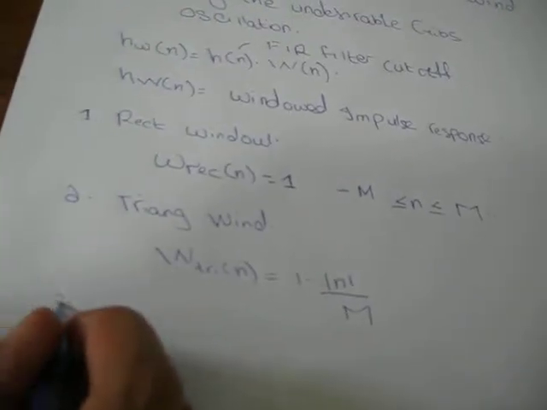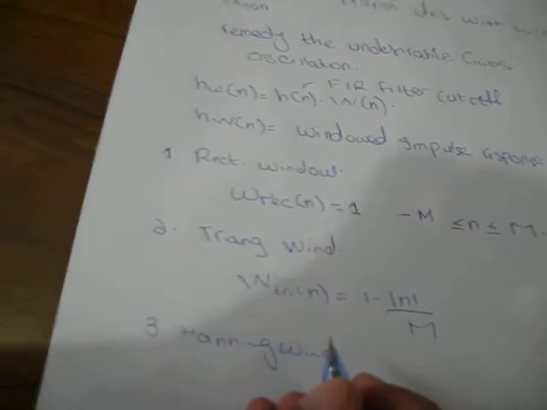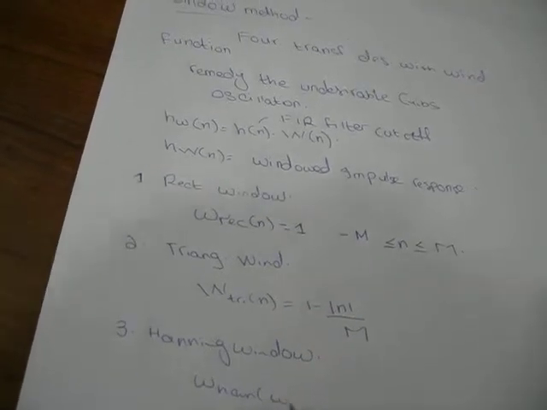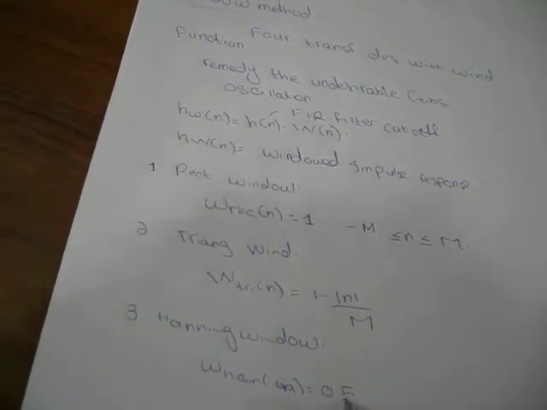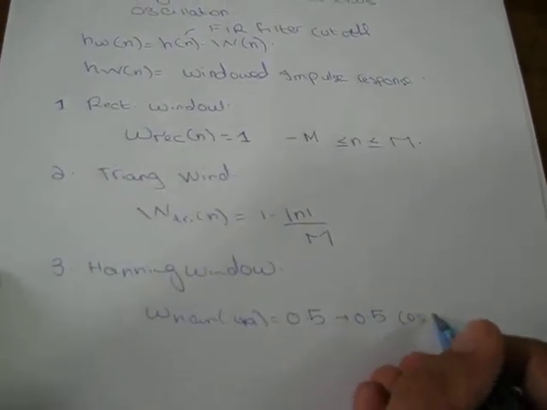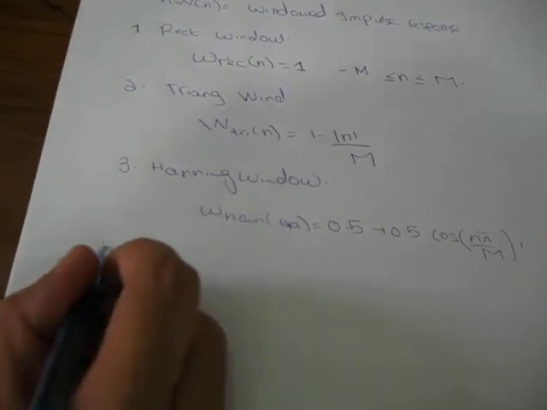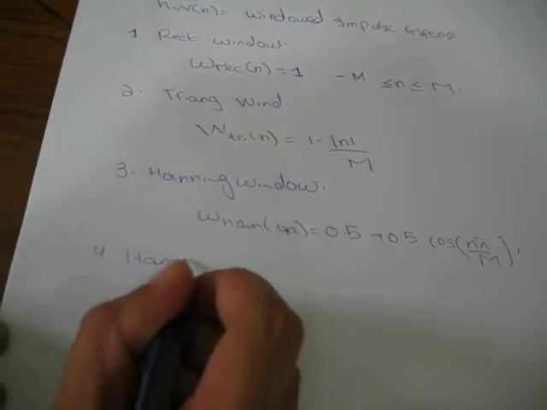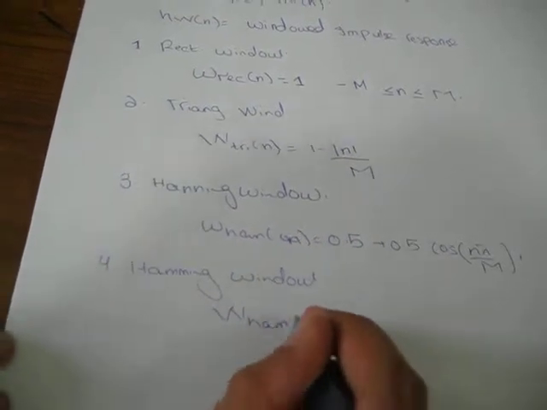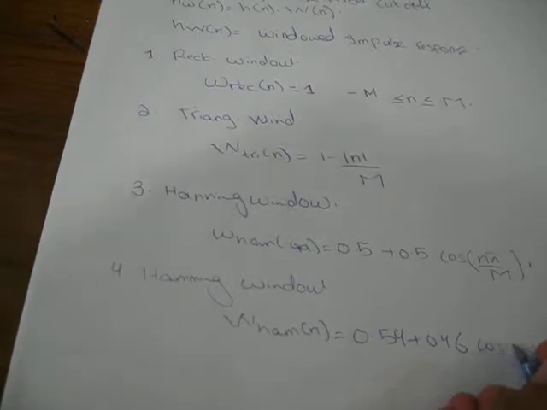And for the Hanning window, the window function is 0.5 plus 0.5 cos n pi by M. Now coming towards the Hamming window, W ham of n is equal to 0.54 plus 0.46 cos n pi divided by M.